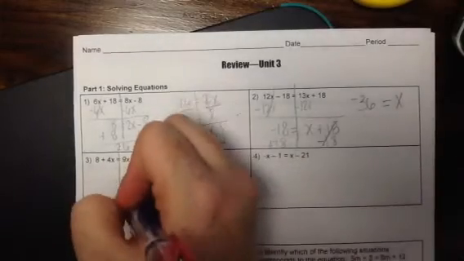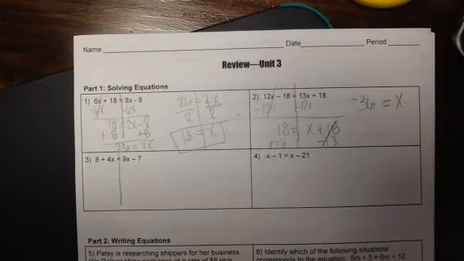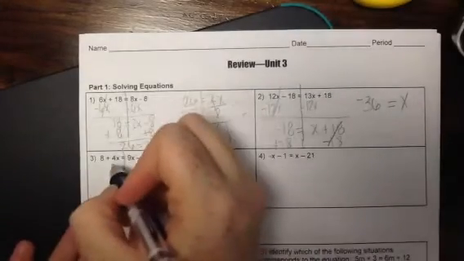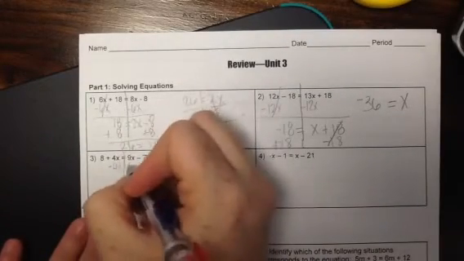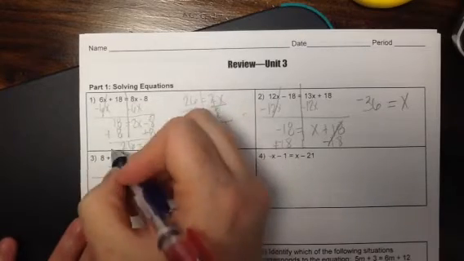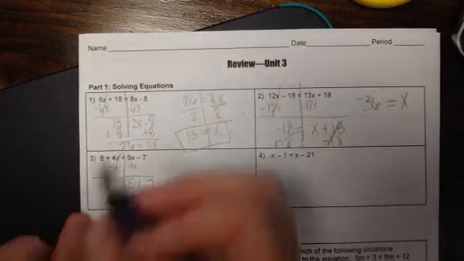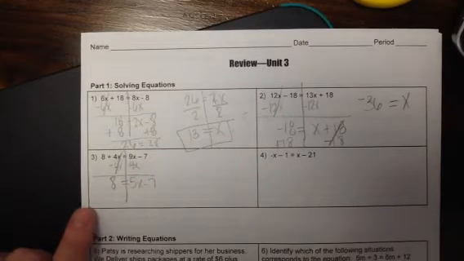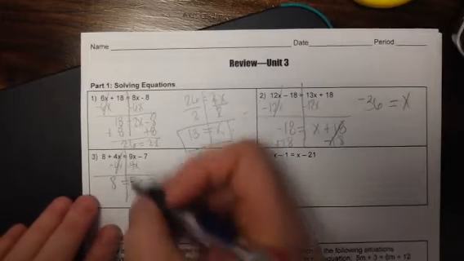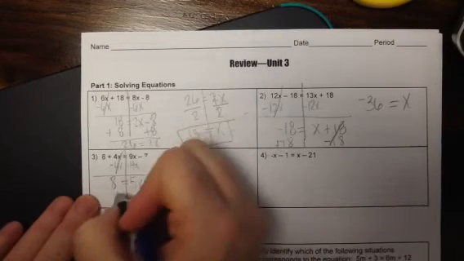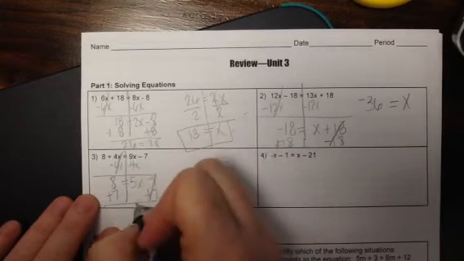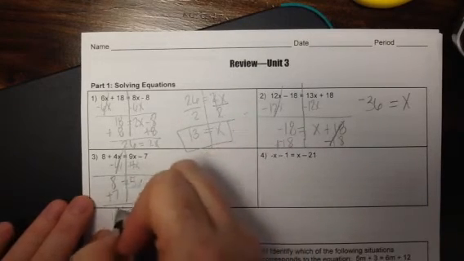Number 3, right here, we're going to solve for x, still variable on both sides. I'm going to move the smaller, so I'm going to move the 4x over here. Okay, and I get 5x minus 7, and that's canceling, so it just leaves me 8 on the left side. Like I said before, I really like my x's on the other side, but for today it works. I'm going to move my 7 to the left side. And that's going to cancel that. It's going to leave me 5x equals 15.